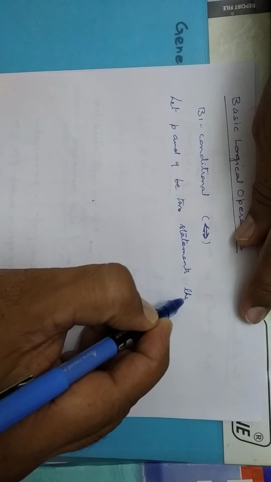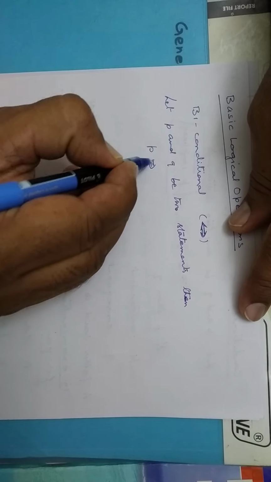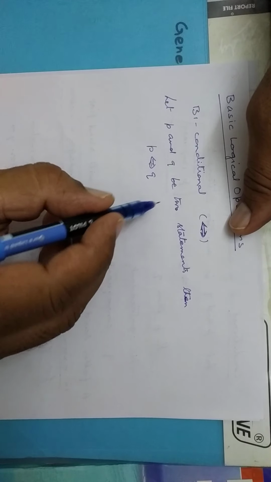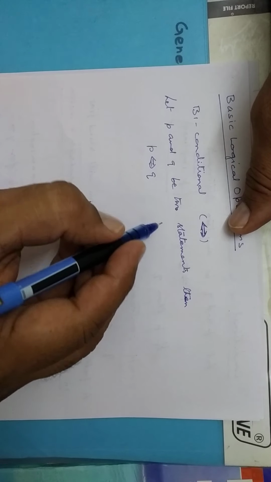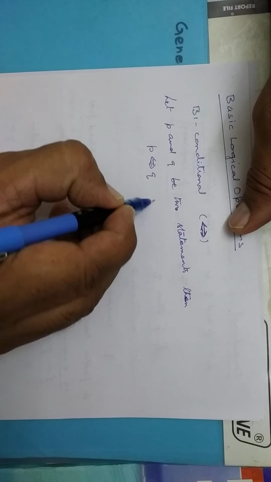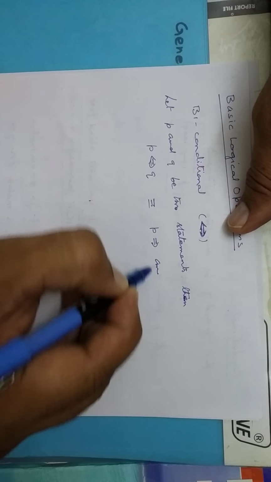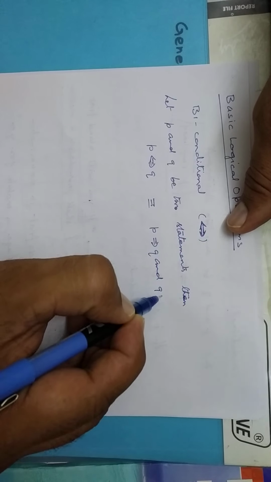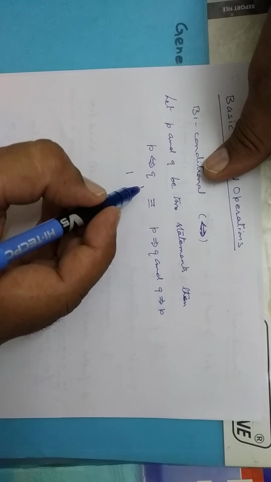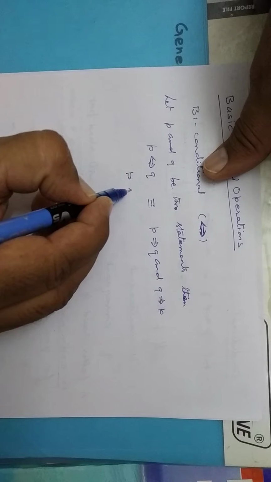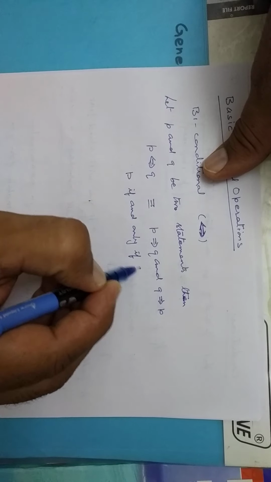Then P implies and implied by Q is equivalent to P implies Q and Q implies P. Or we say P if and only if Q.